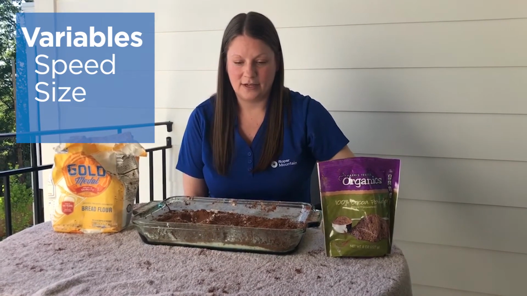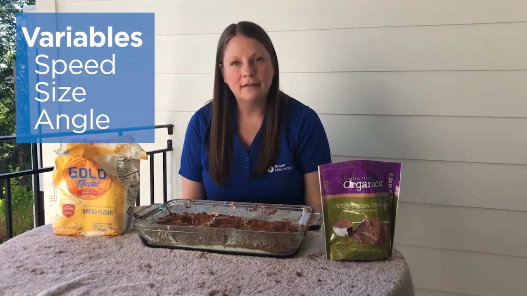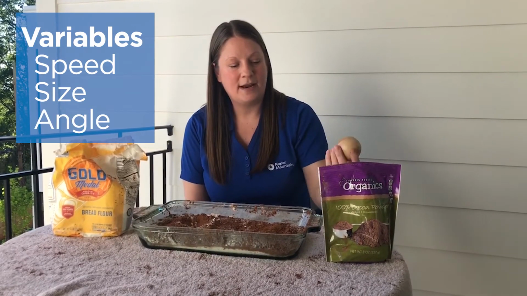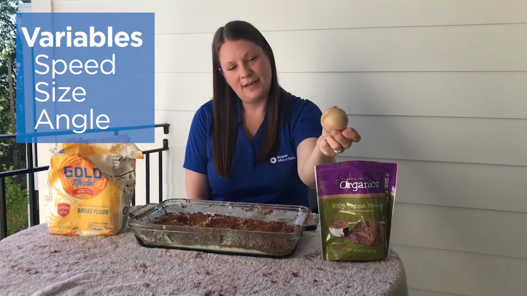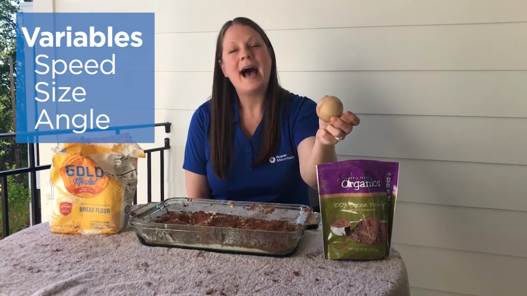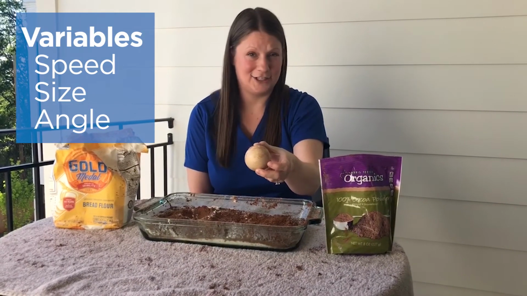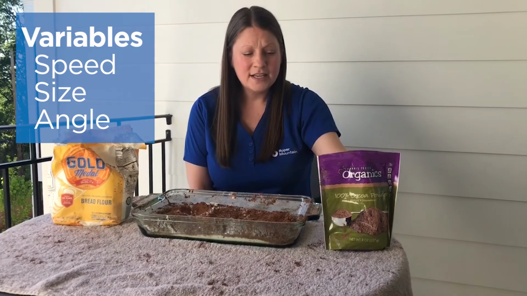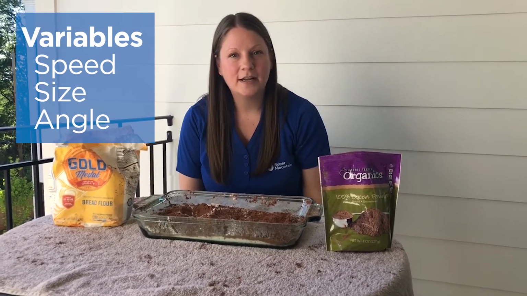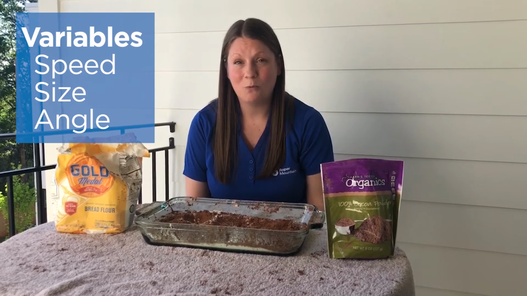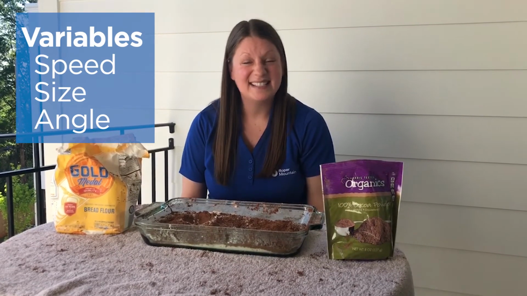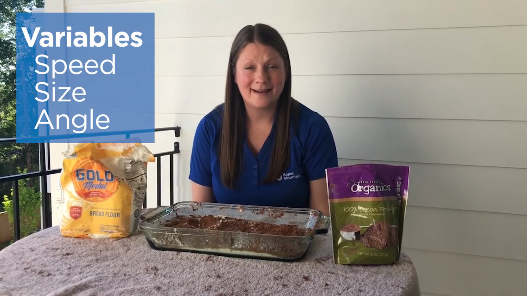And then the last thing you can do is to change the angle of impact. So we have been dropping our meteorite straight down. What would happen if you dropped it at an angle? How would that change the size and the shape of our crater? So just by doing these 3 different variables, you can learn a lot about what affects the size and the shape of a crater that might be on a planet or a moon.